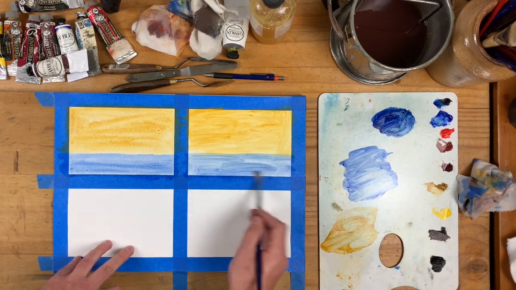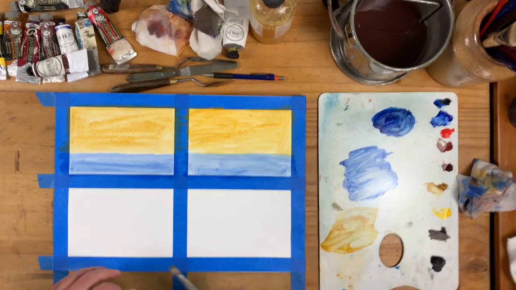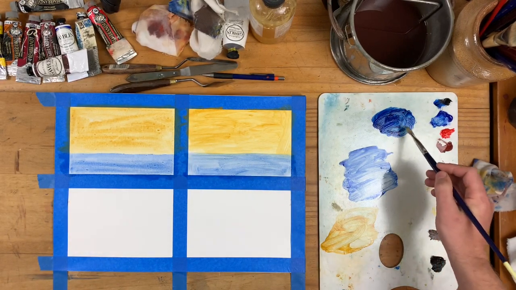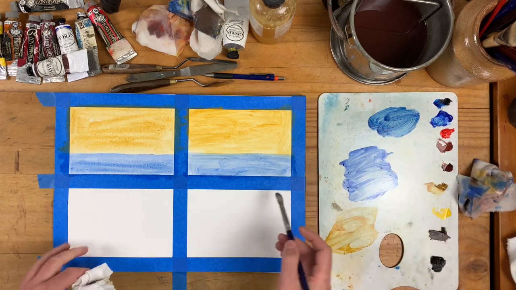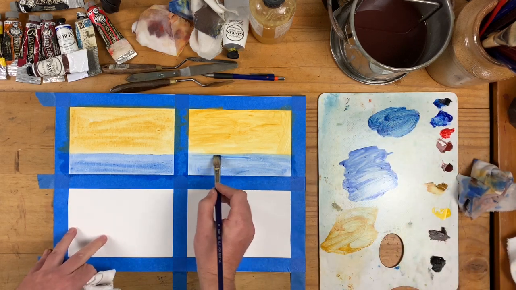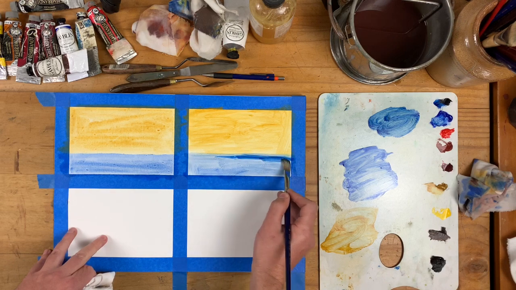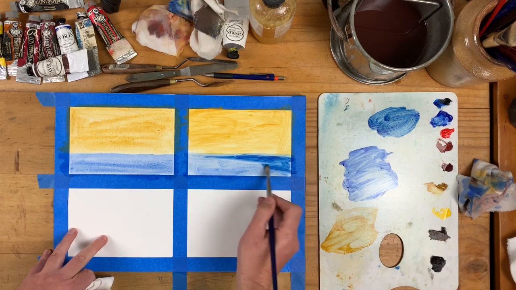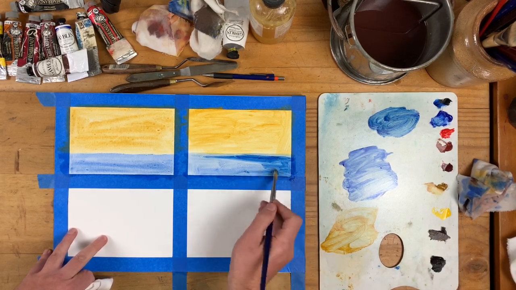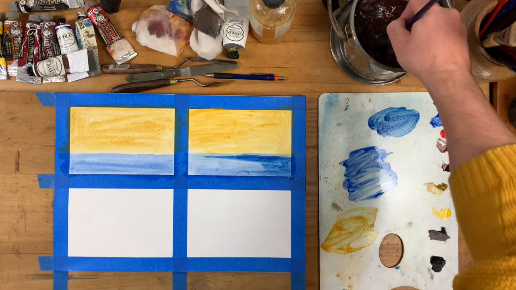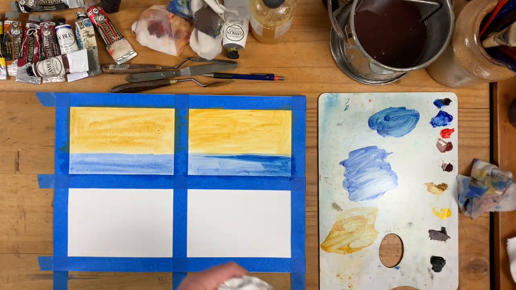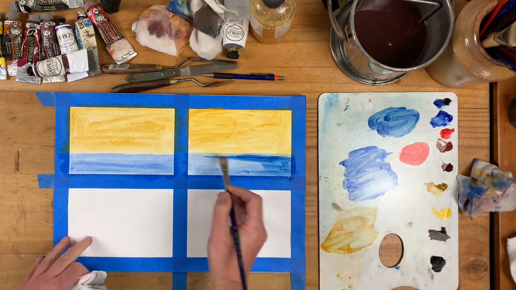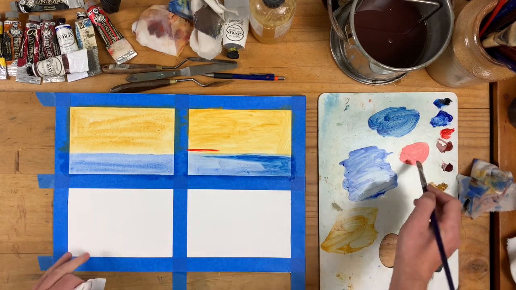This time we're going to follow through with that idea now of strengthening those two areas by introducing a stronger blue and a stronger red, which I'm going to use that Cad Red light, Cad Red medium I should say.